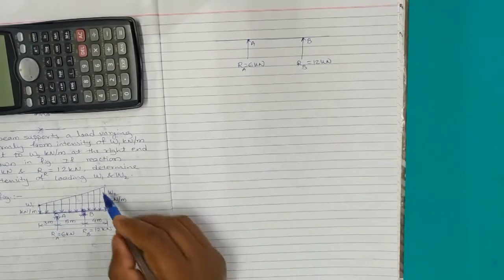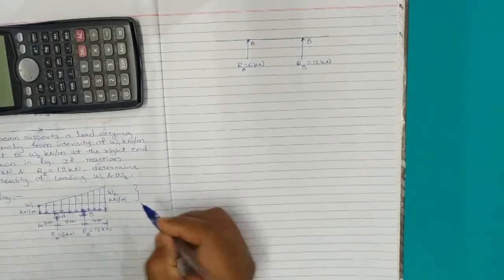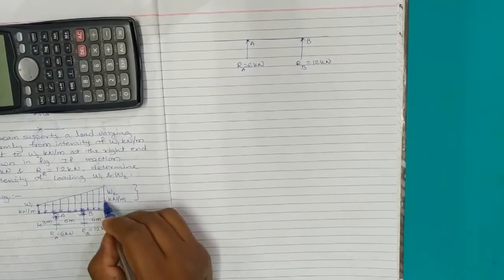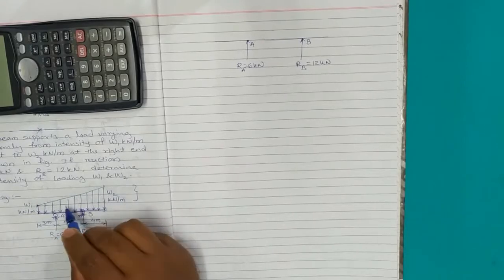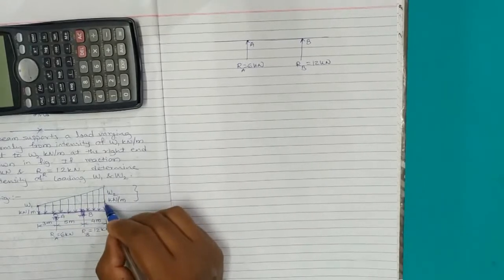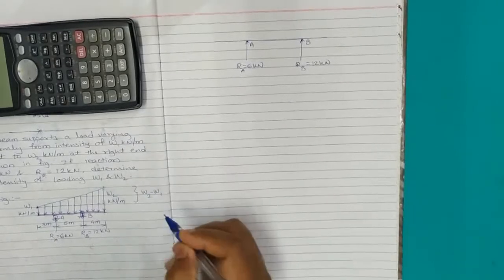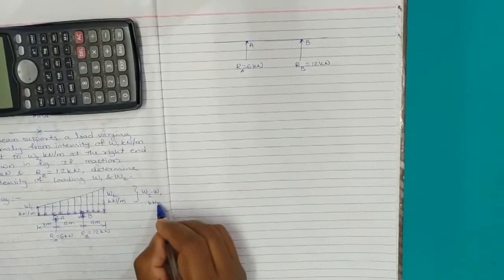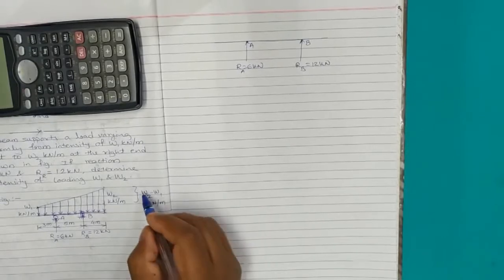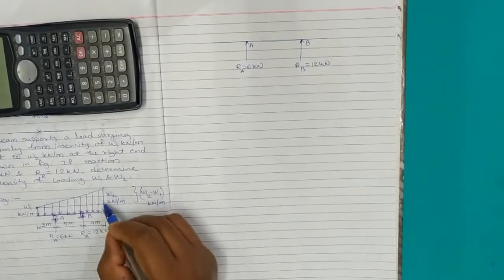So for the right angle triangle which is remaining on the upper side, once we have removed the rectangle, the height of this triangle is going to be W2 minus W1, in units kilonewton per meter of course. So this is the height of the given triangle.